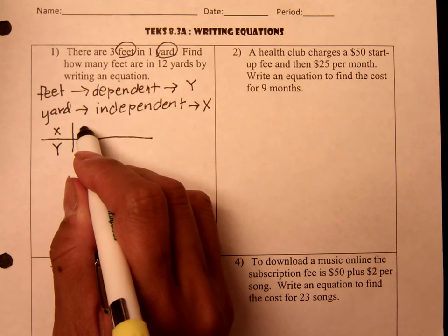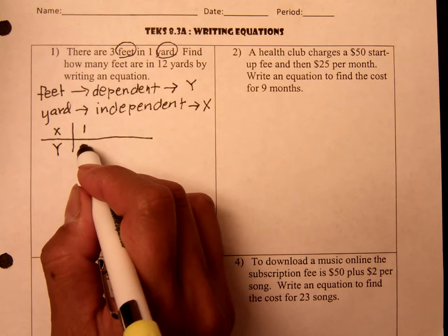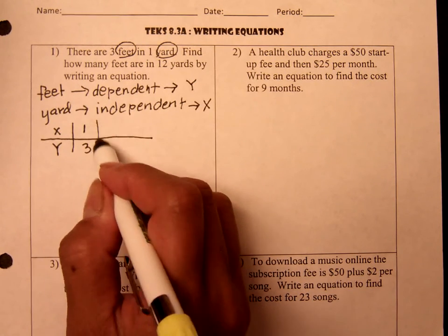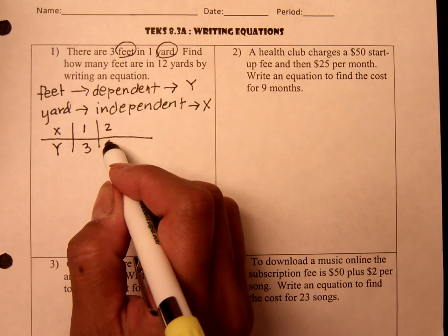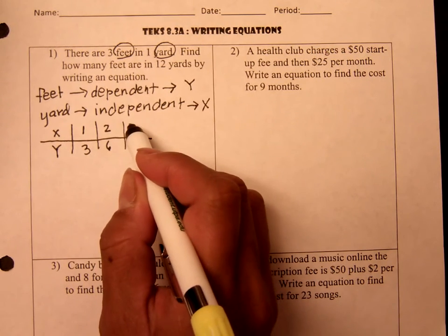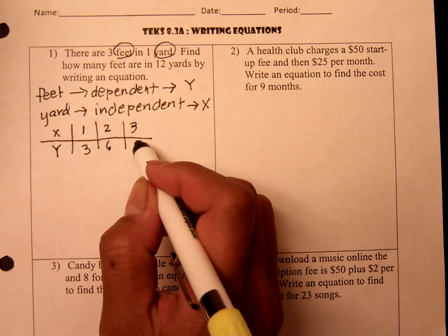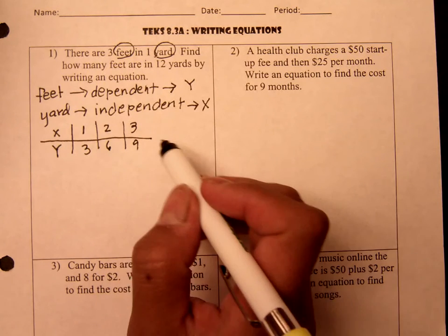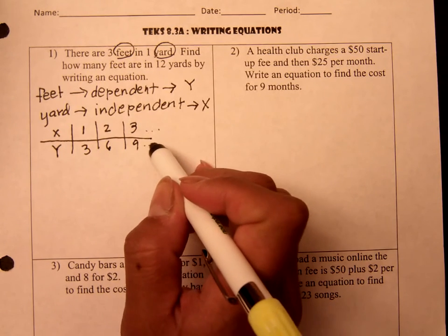We know that 1 yard is 3 feet, right? 2 yards is 6. 3 is going to be 9. And so on and so forth.